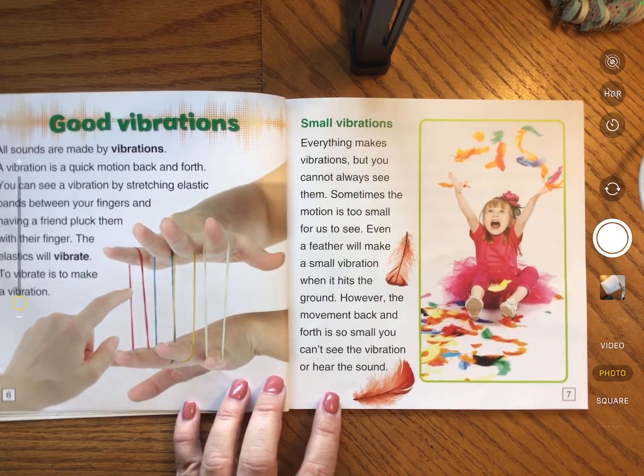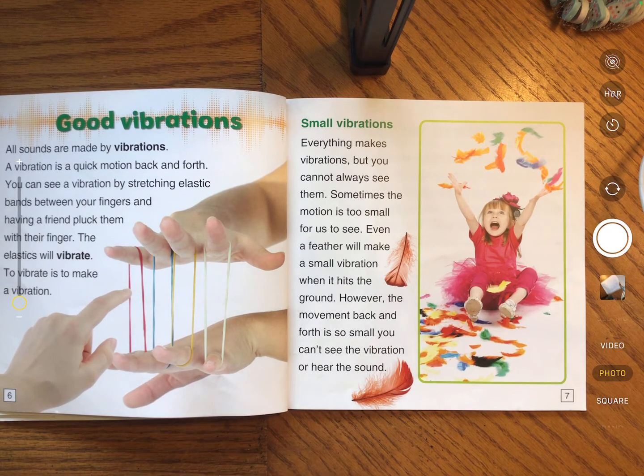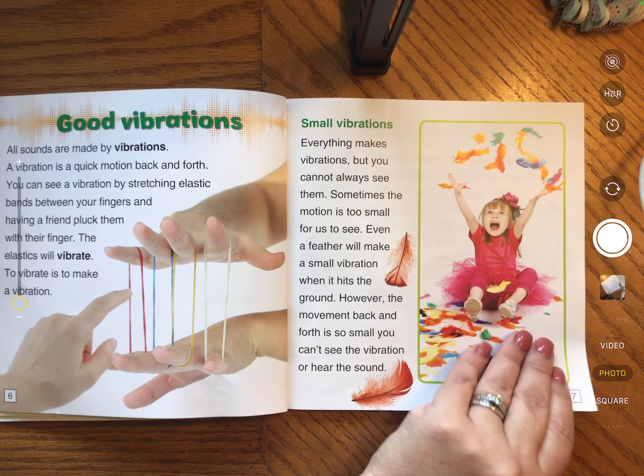Small vibrations. Everything makes vibrations, but you cannot always see them. Sometimes the motion is too small for us to see. Even a feather will make a small vibration when it hits the ground. However, the movement back and forth is so small you can't see the vibration or hear the sound.